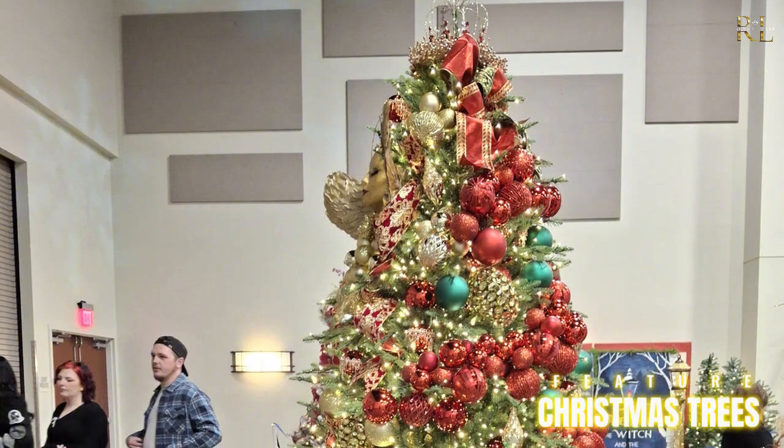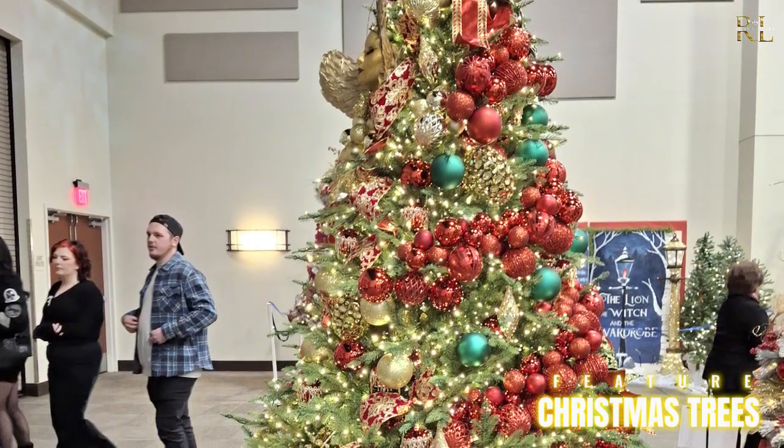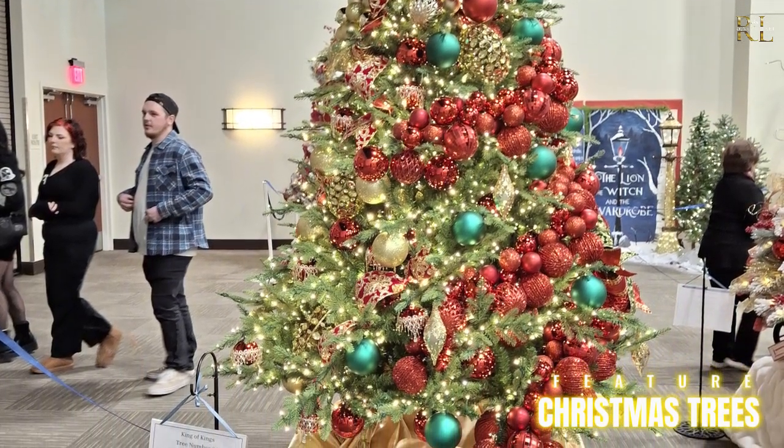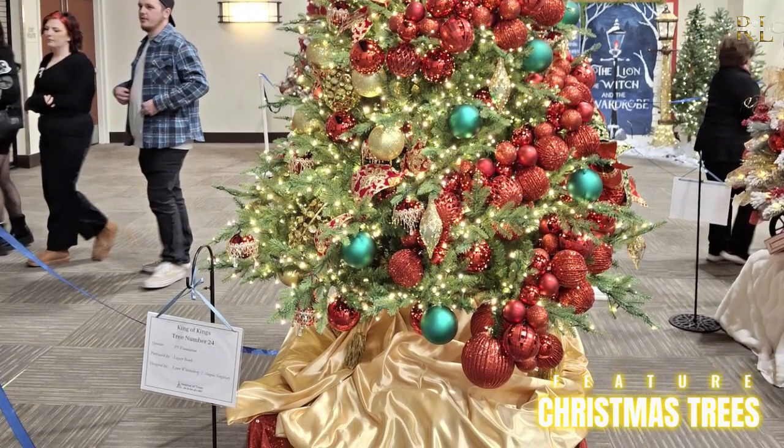A lot of us have open concept homes. You could actually decorate one side in one theme and another side another theme, and depending on which way you were looking at the Christmas tree, have a completely different experience. So I thought that was a super unique idea and very cool.